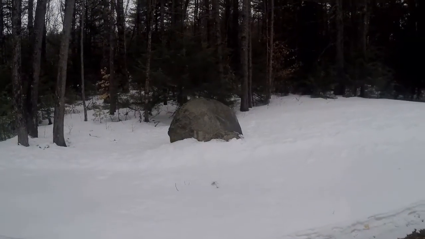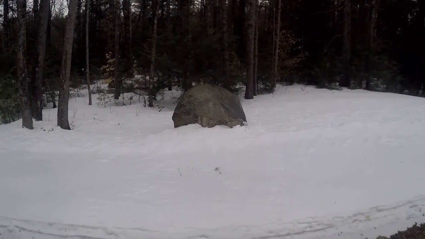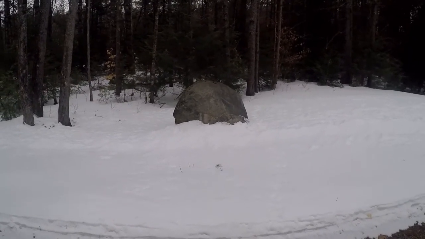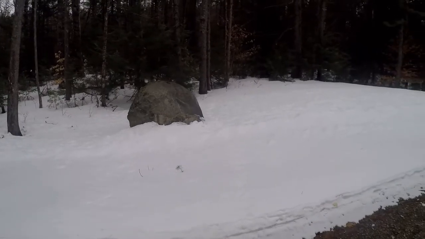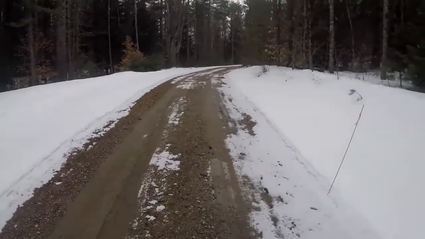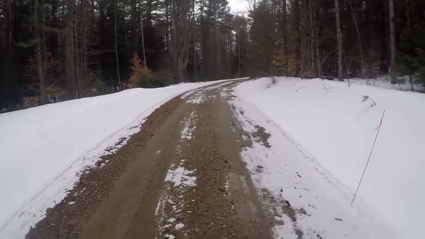Here's the boulder. There's a little snow around it because there's some snow around here in New England in the month of January. You can still orienteer in the amount of snow we have, or maybe even go ski orienteering. But I'm going to talk about my paces here. So here is the dirt road which we're talking about, and I'm going to start off with my run.